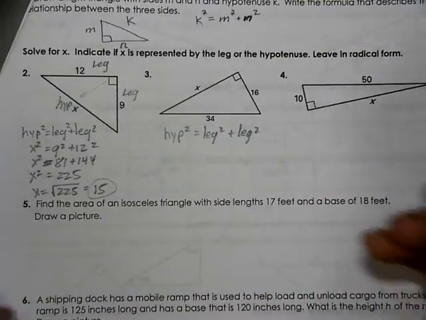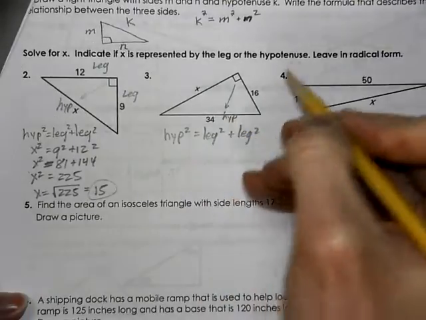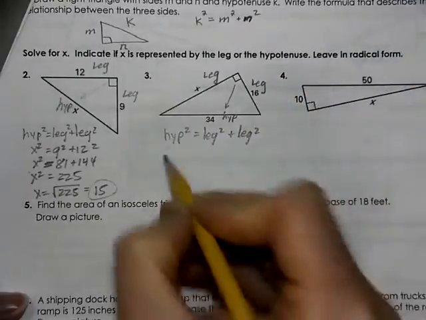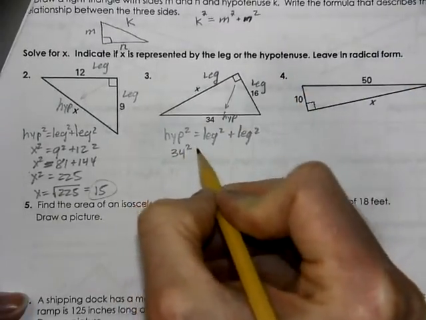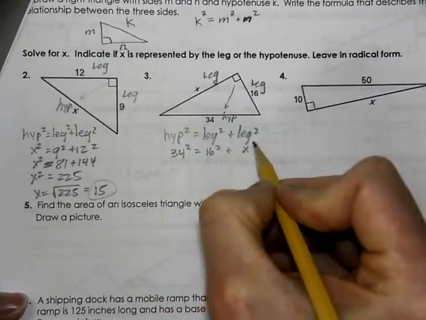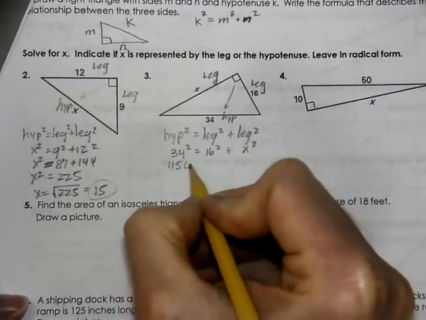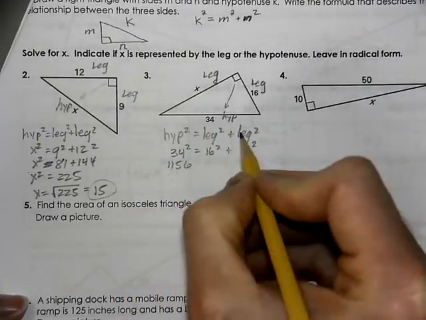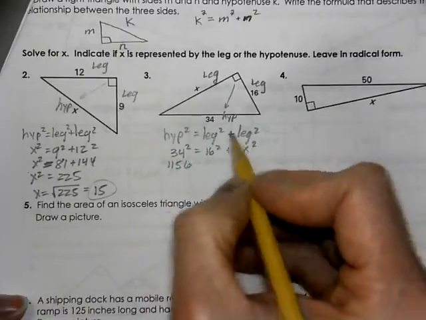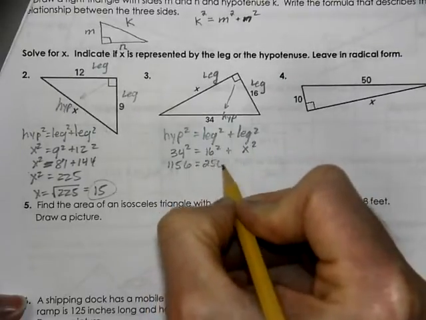So we have to use the Pythagorean theorem. Across from the 90 is your hypotenuse. The other two sides that make up the box are the legs. So 34 squared is going to equal 16 squared plus x squared. X is one of the legs in this case, so that stays on the other side of the equal sign than the hypotenuse. 16 squared is 256.